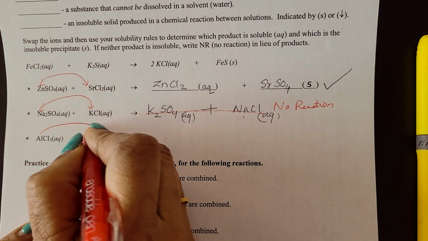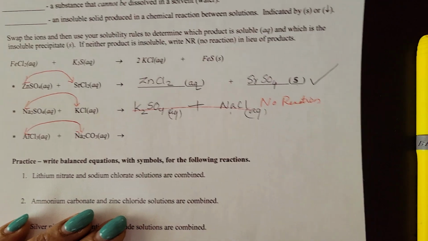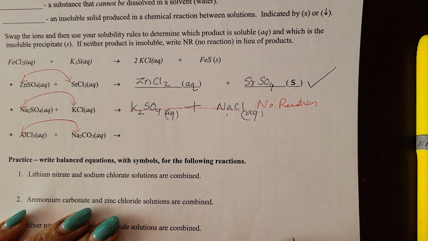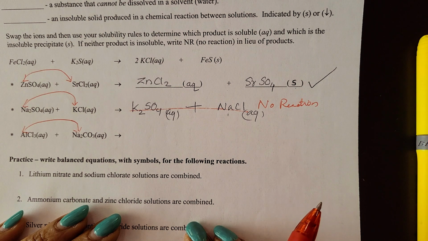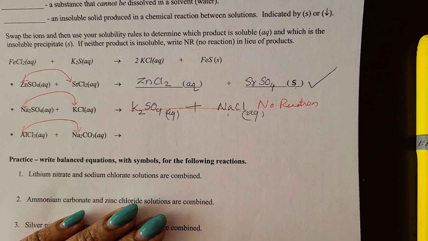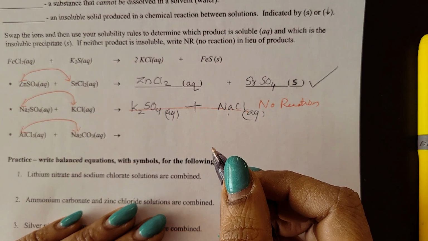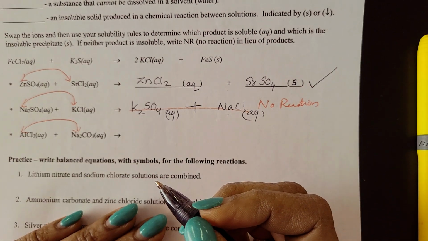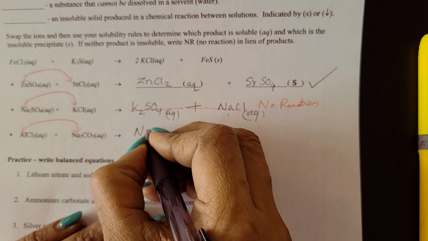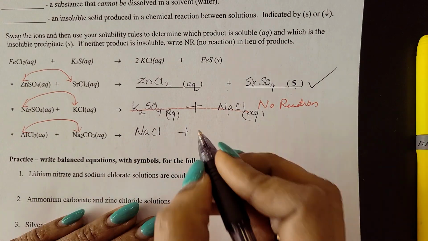Aluminum chloride with sodium carbonate. Just try it. Why are you waiting for me? Got it? Okay, sodium will go with the chlorine. What is the formula? NaCl. And aluminum will go with the carbonate. The formula will be?